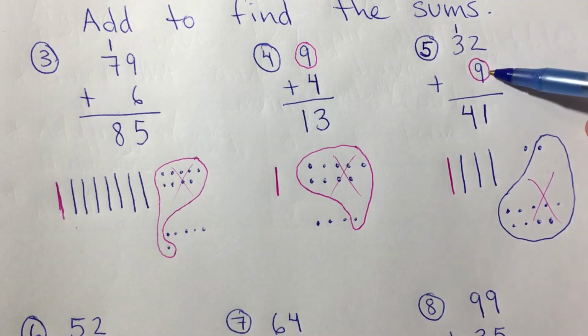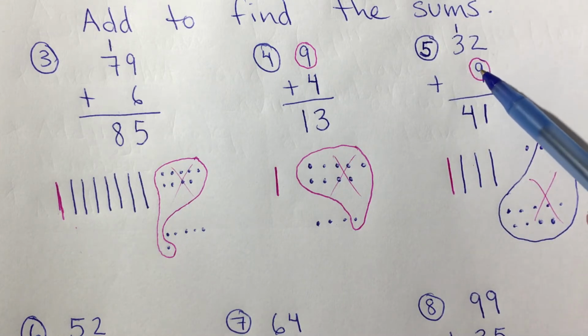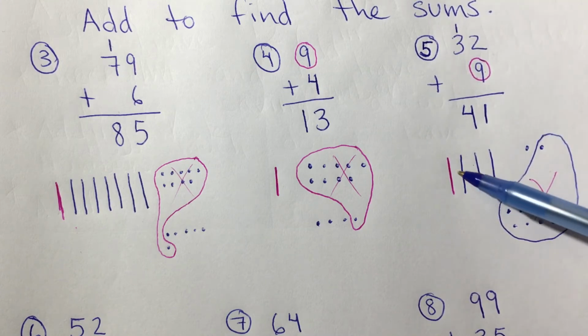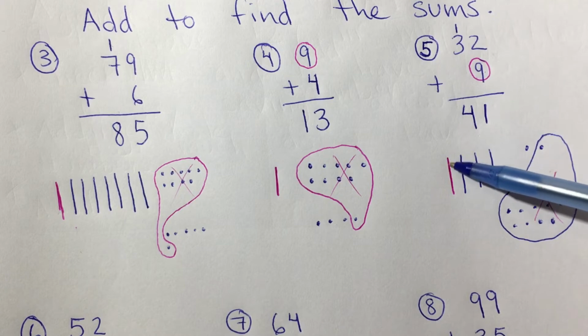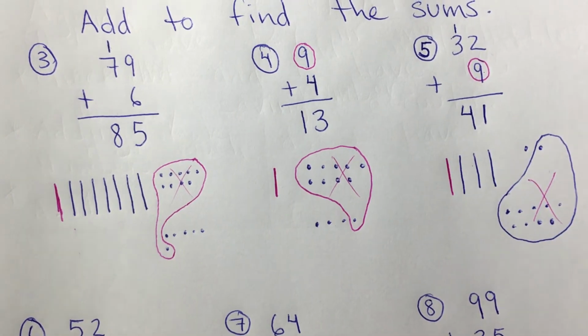So when I add 9 plus 2, this 9 plus this 2 gives me a 10 and a 1. That's the 11 that I get in here. A 10 and the 1. By putting it in here is like putting this right here. Okay, so that's what we're doing, regrouping.